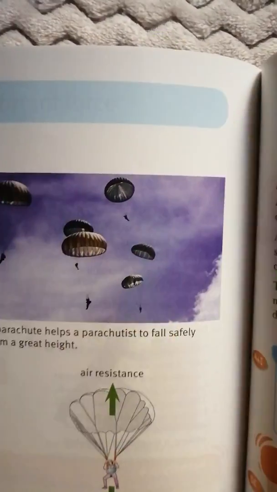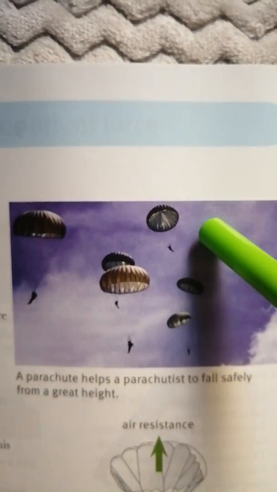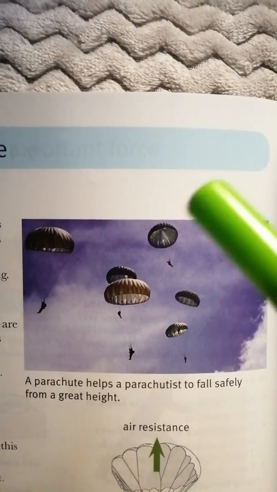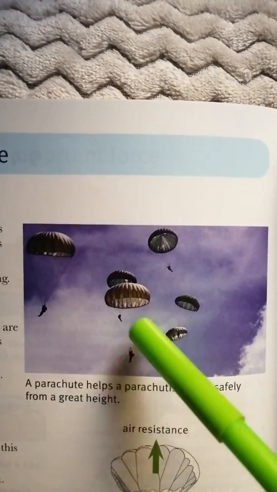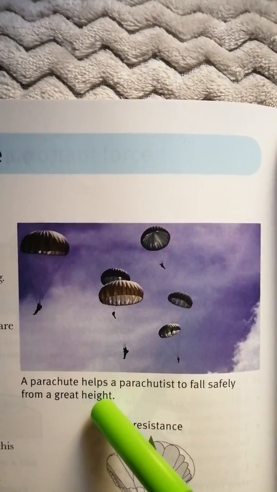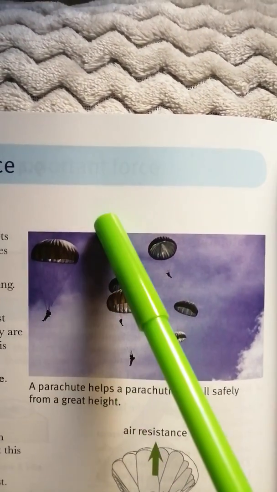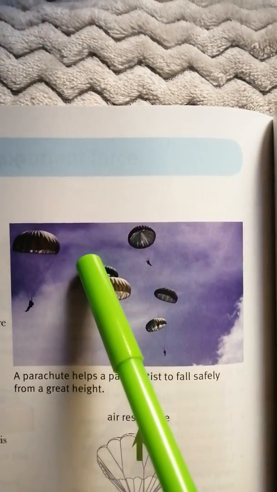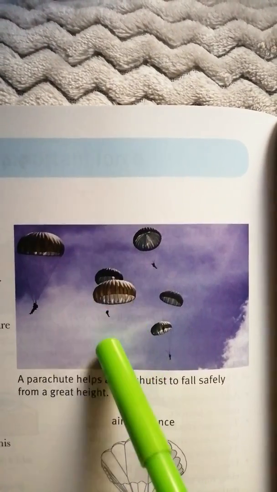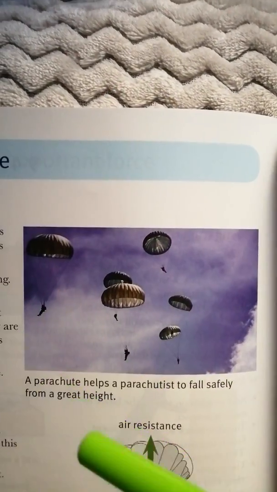Now let's see. Here we have these parachutes. And the force that's acting on them is not only the force of gravity, the weight pulling them down, there is, in the opposite direction, a force called air resistance, and this air resistance slows them down.